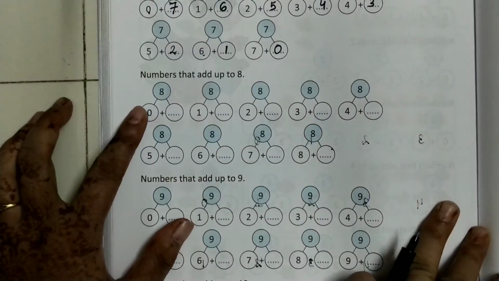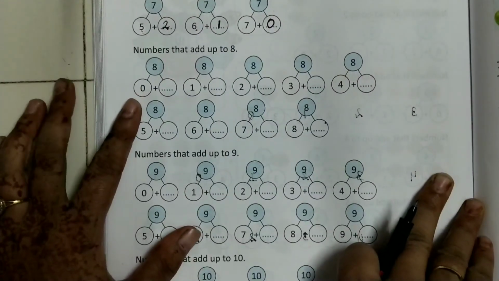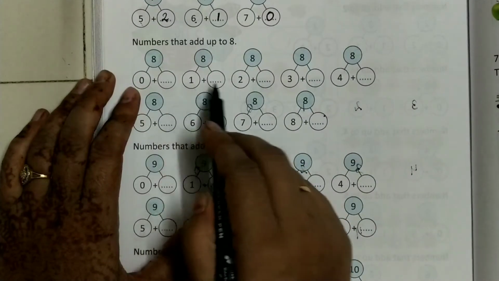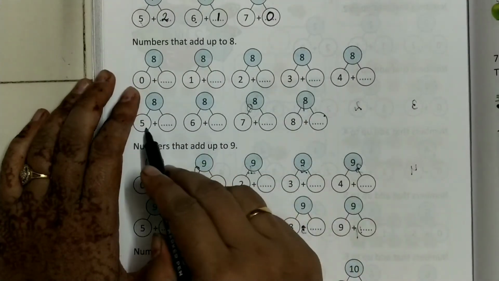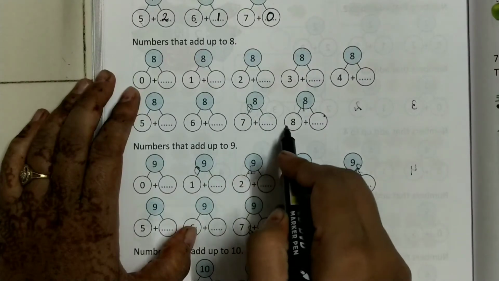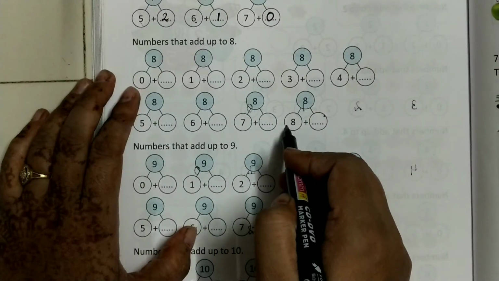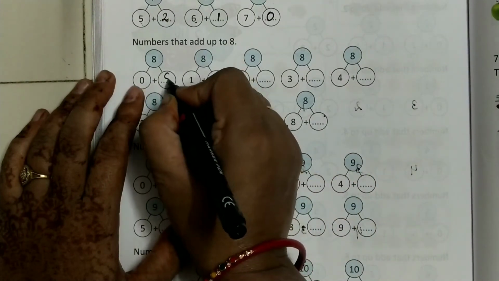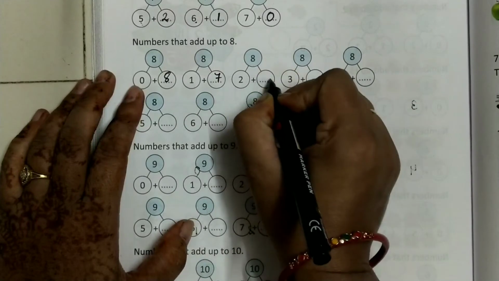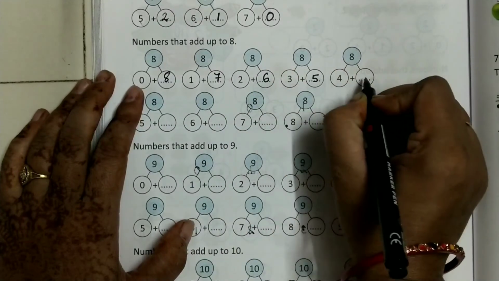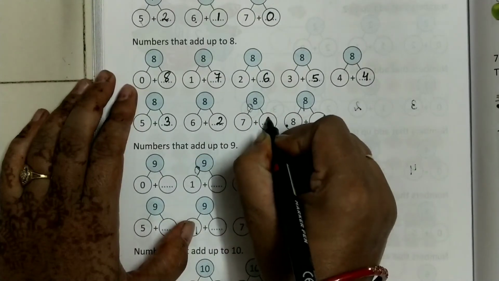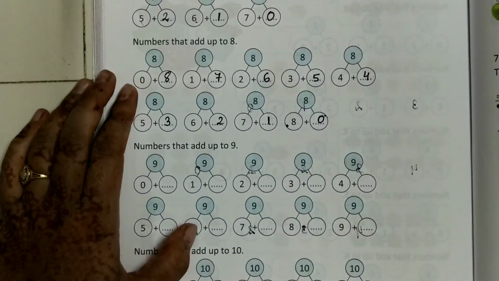Okay. We can also understand with the help of the next example. Here we have 0, 1, 2, 3, 4, 5, 6, 7, 8. It is in increasing order. So how can you find out? Here we have 8, 7, 6, 5, 4, 3, 2, 1, 0. Okay.